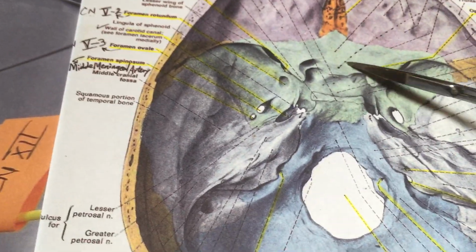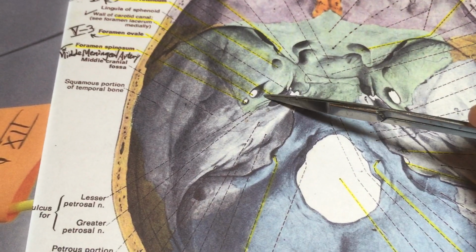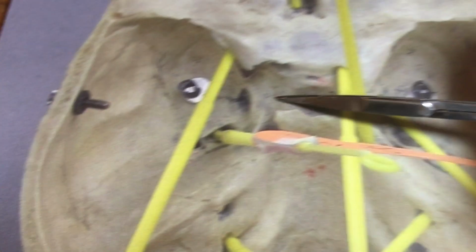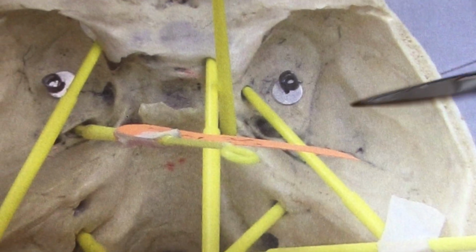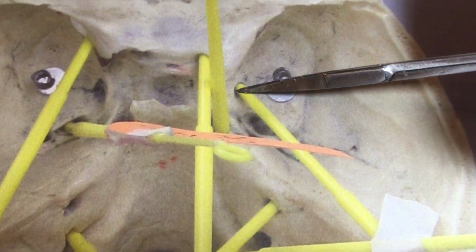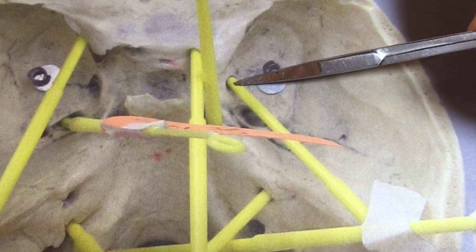We're in part 3 now, and we just did the foramen ovale, the foramen rotundum, ovale, and spinosum, little 1, 2, 3. Let's take a look at that right here. It's right here, and right here. And right here is the rotundum, and that's going to be trigeminal.